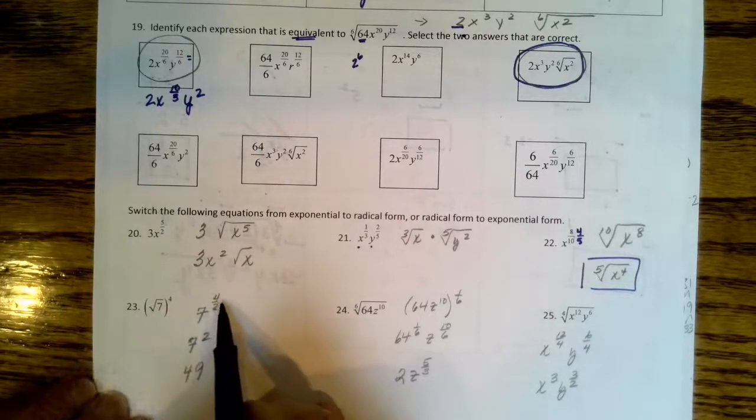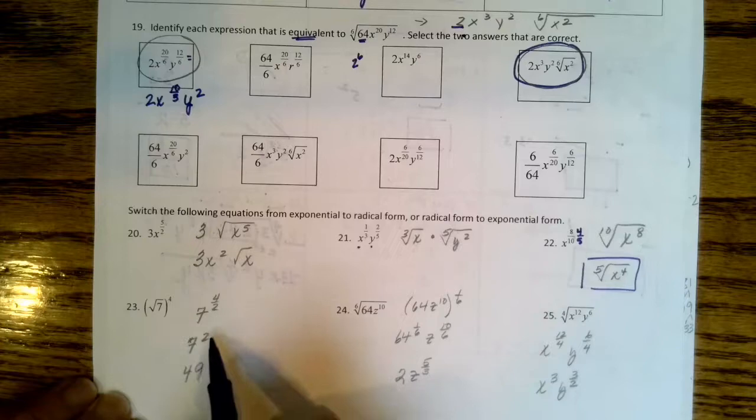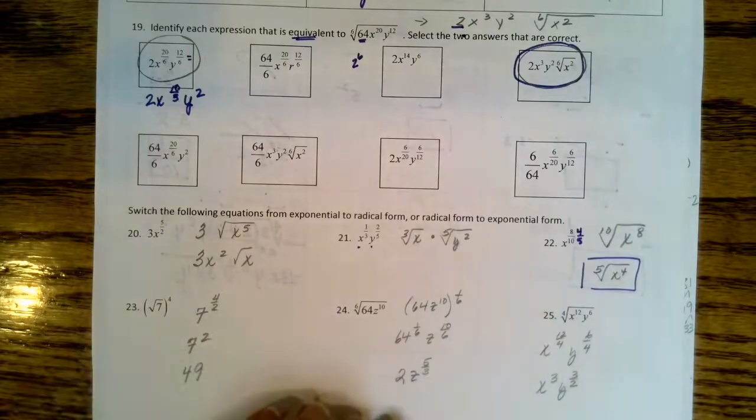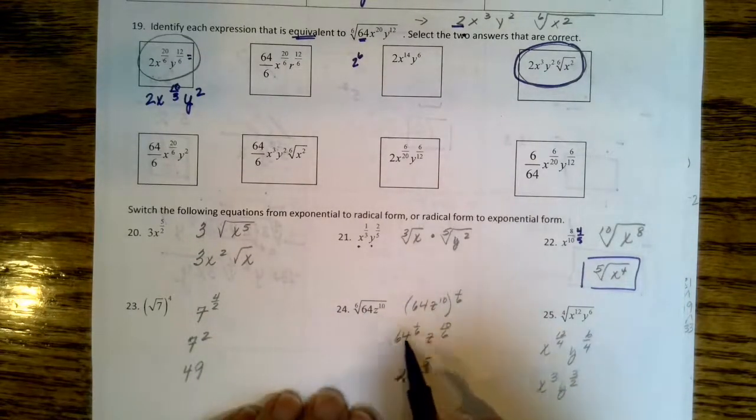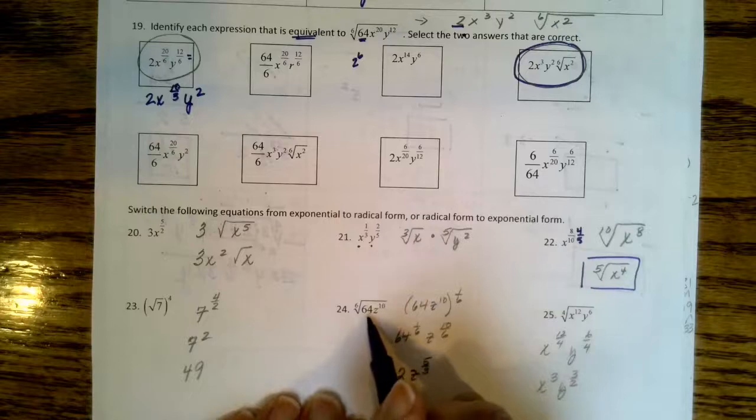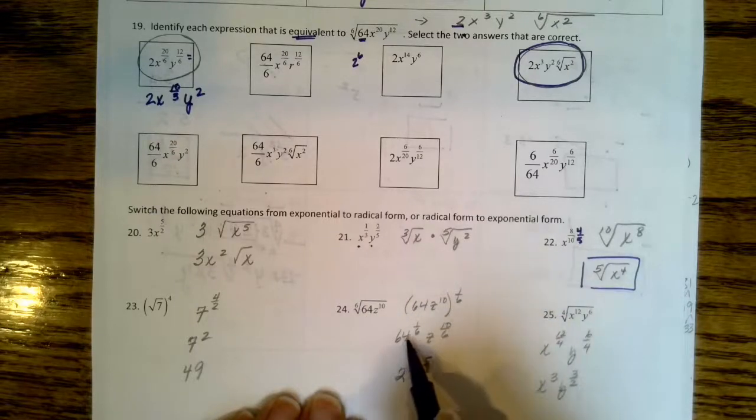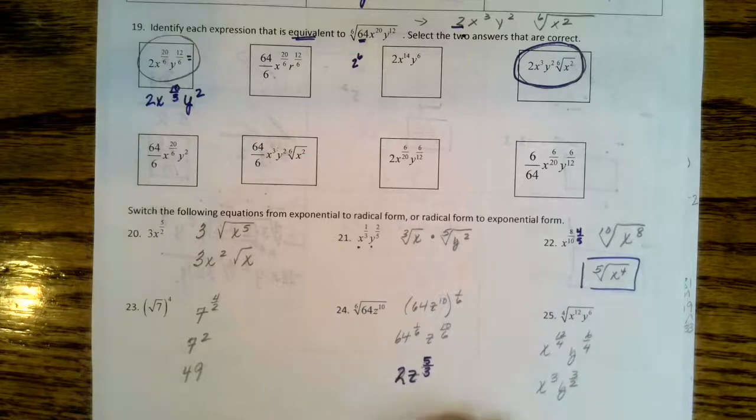Square root, x to the 4th becomes x squared, which is 49. So 64, this whole thing's to the 1/6 power. 64 to the 1/6 power is 2. And then, of course, I can simplify 10/6 to 5/3.